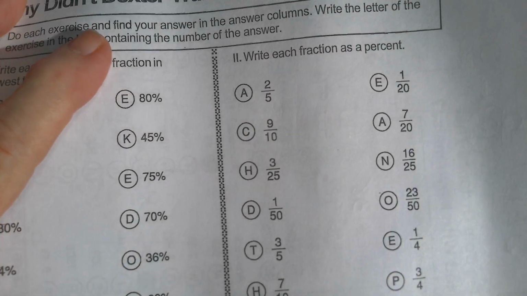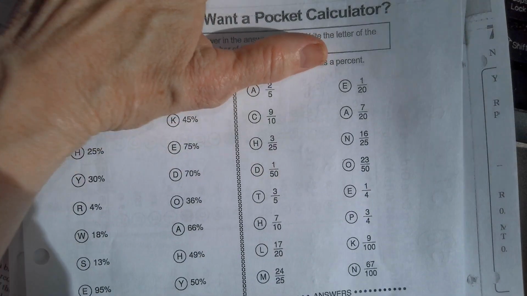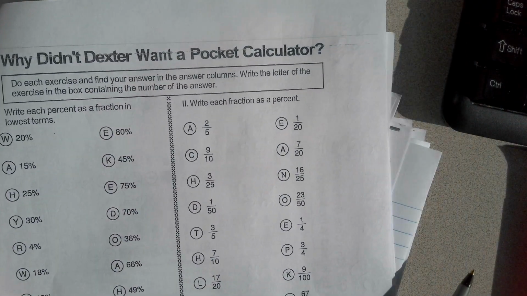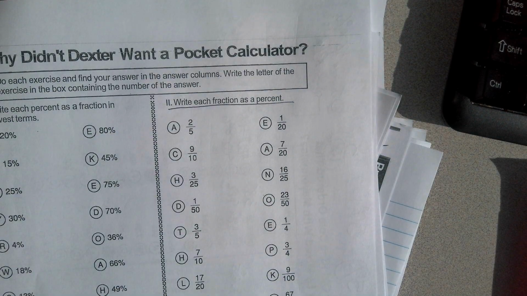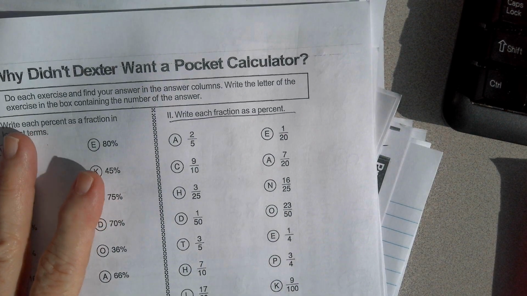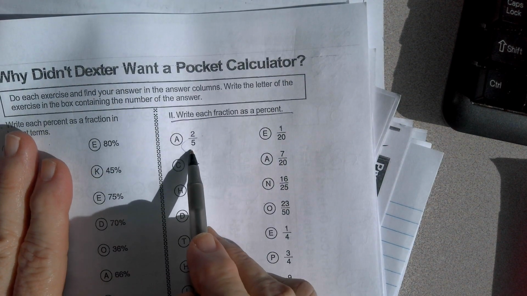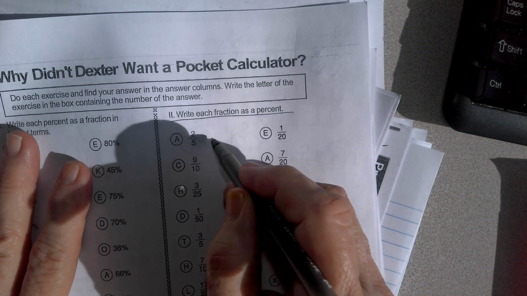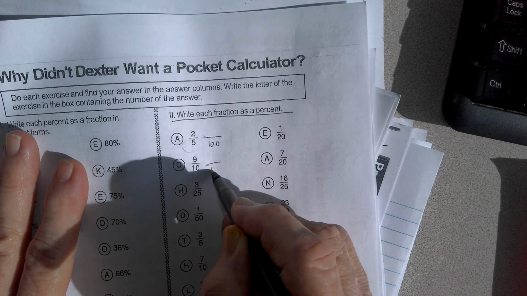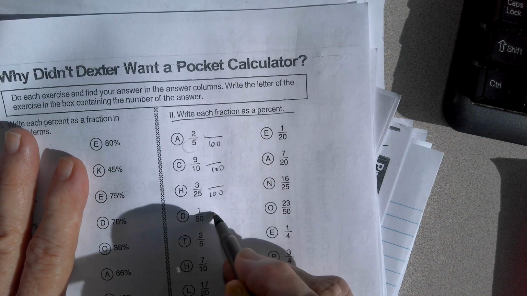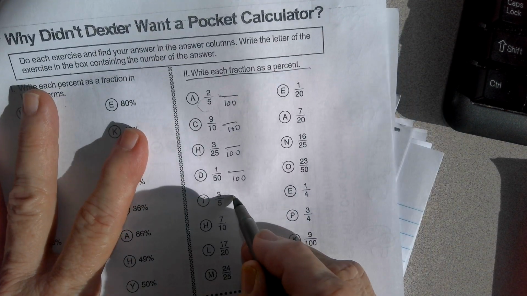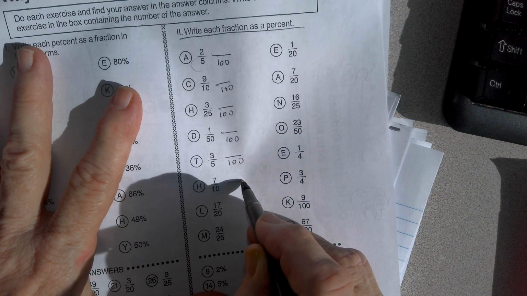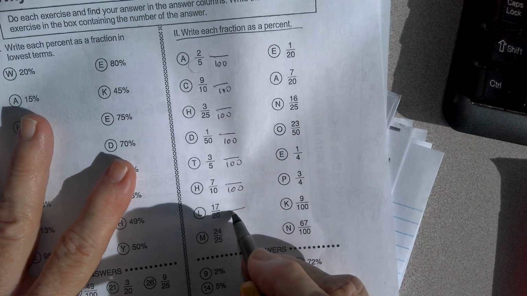But go over to the Dexter. This is one where I don't think you need your paper anymore. So you're going to write each fraction as a percent. Is this a percent sign, this 5? It has to be a what? So I'm going to put 100 here. In fact, I'm going to put 100 on everything. Go straight down your worksheet, put 100. 100, 100, 100.